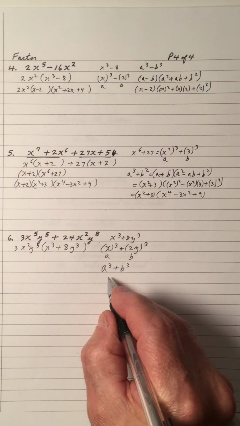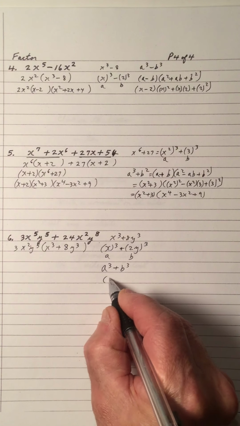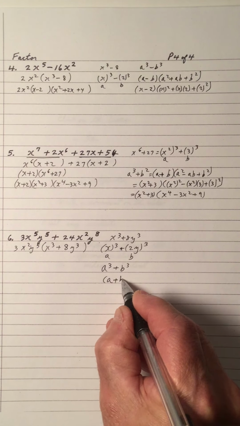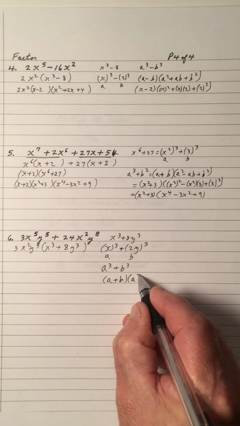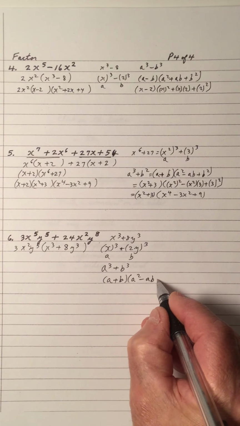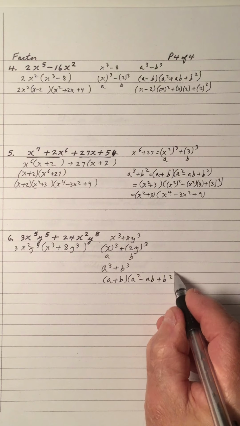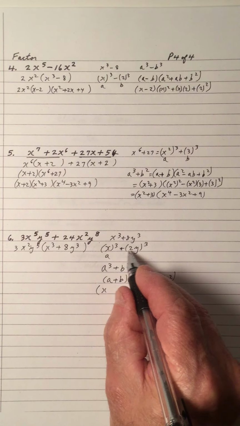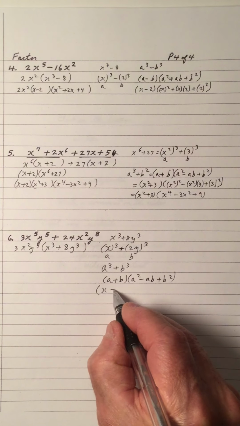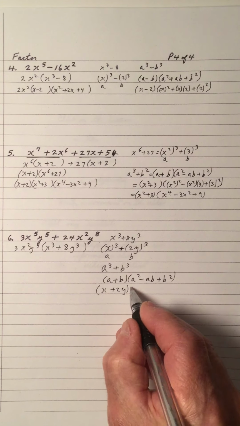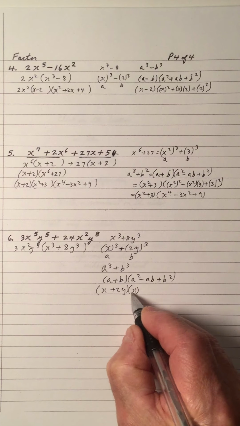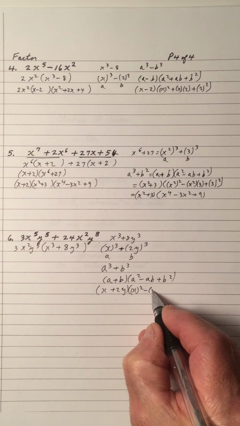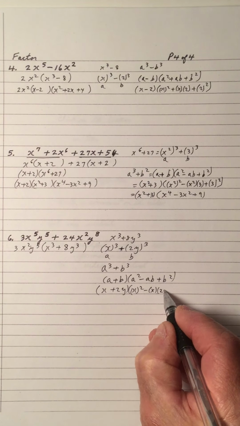And the pattern for the sum of two cubes is A plus B, A squared minus AB plus B squared. And A is x, B is 2y.